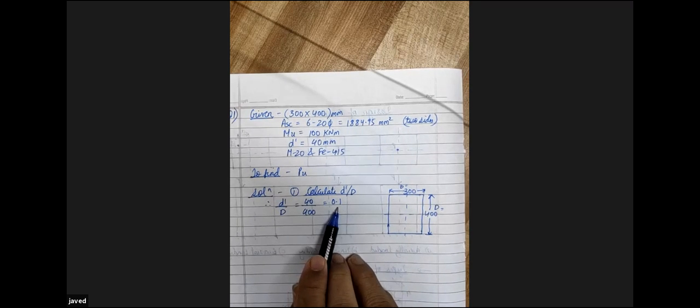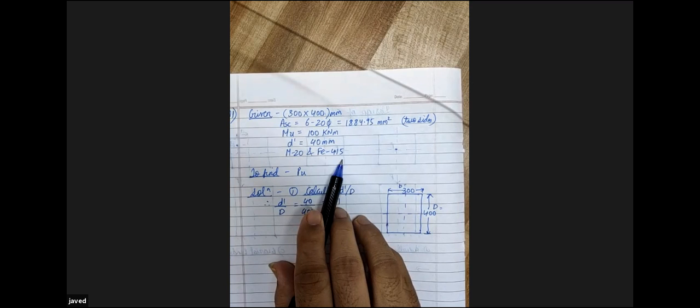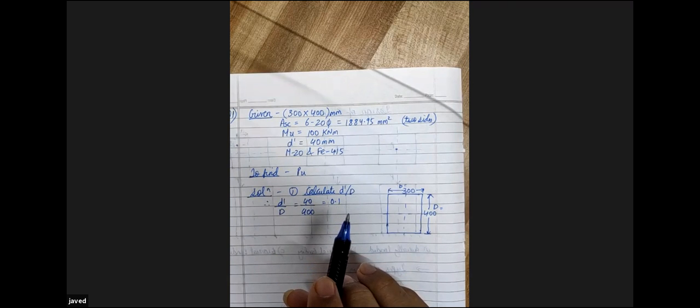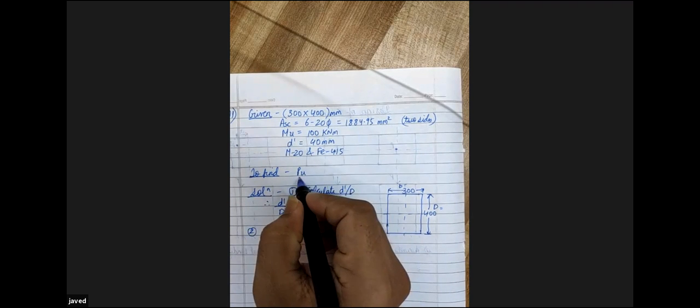D dash by D is 0.1, reinforcement is equally distributed on two sides, and Fe415. So for this we first have to select the chart. That was the first step. Then second, we have to find out Pu, so we can find out Mu by fck bd square.